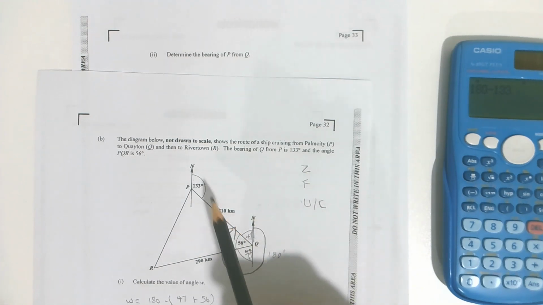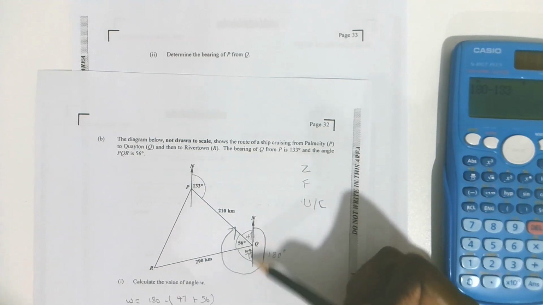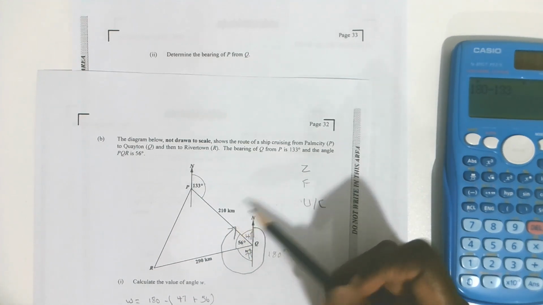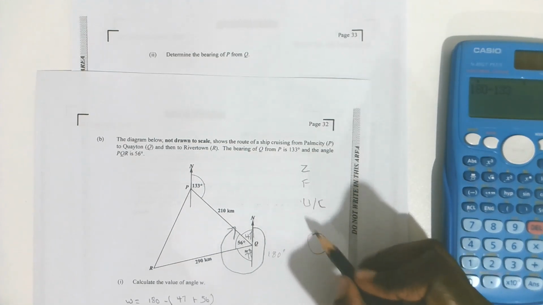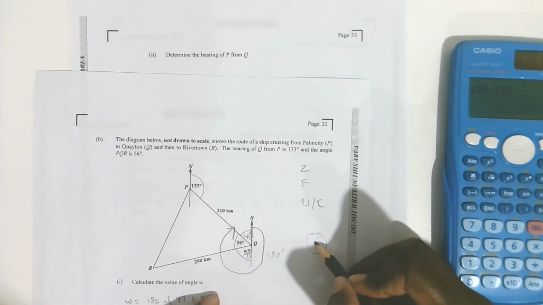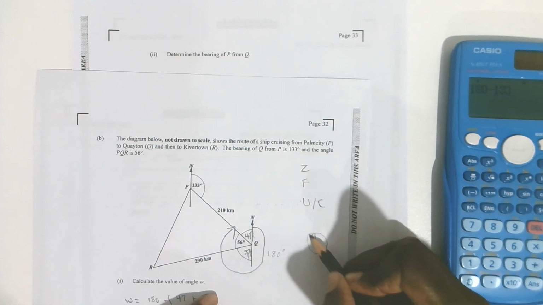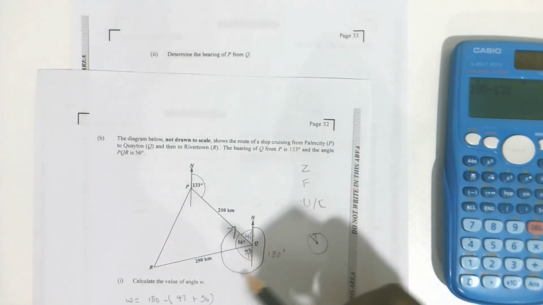So to find our bearing of P from Q, we can add 180 plus 77 plus 56, which would give us our value here, or we know the angles in a complete circle, the angles around a point, is 360 degrees. Since we know this angle here, we can subtract that angle from 360 degrees, and it's going to give us our answer.